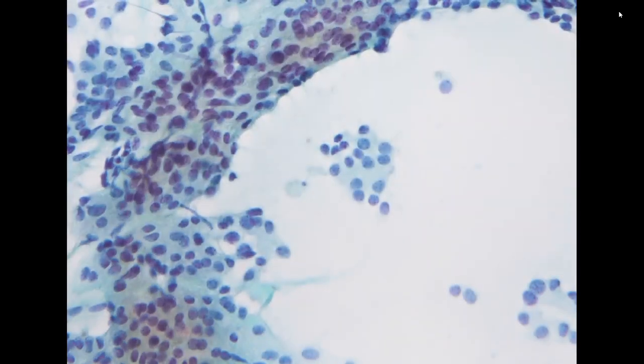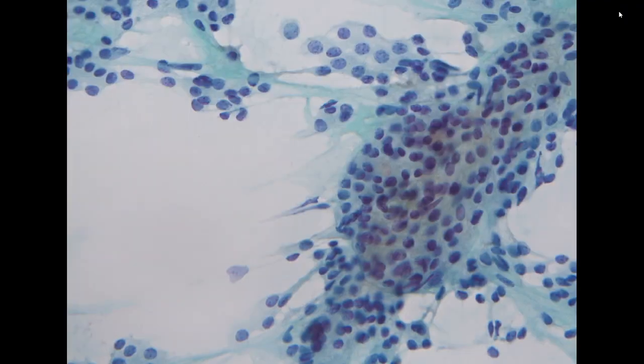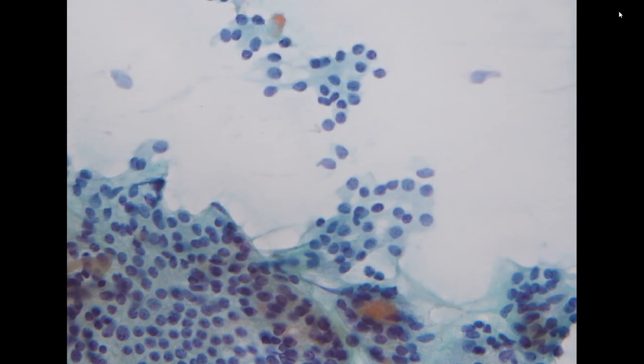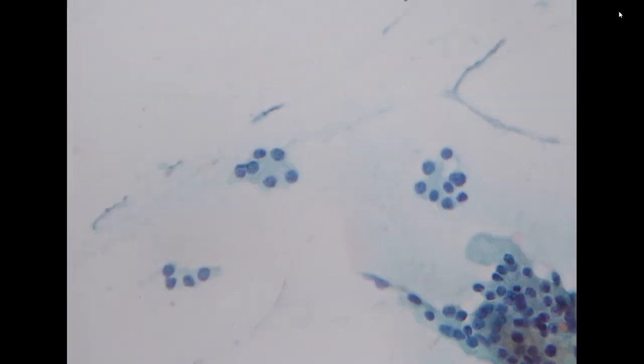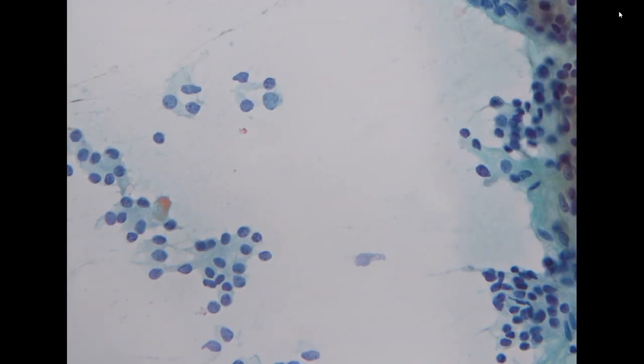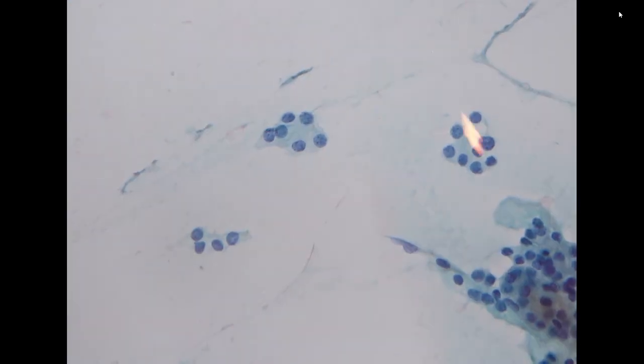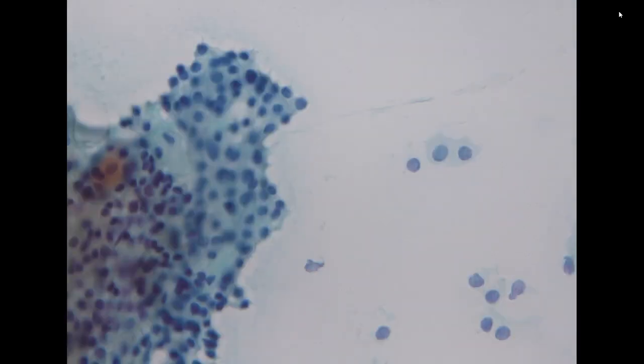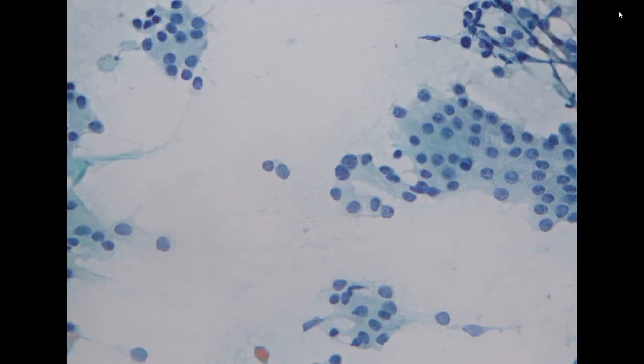When we see papillary architecture, we still need to go to high power to check the cytomorphologic features. For this case, the nuclei are mostly rounded, and you don't see ground glass appearance, you don't see grooves or pseudoinclusions, and there are a lot of microfollicular architecture detaching from these larger cell fragments.